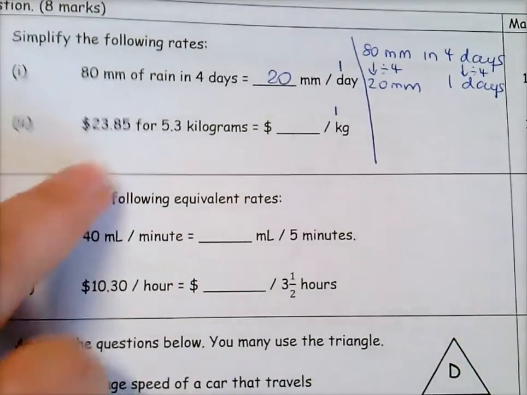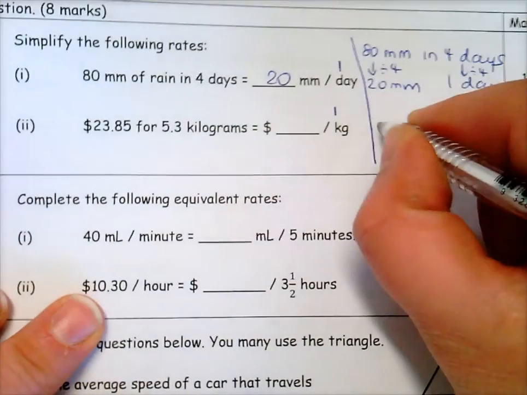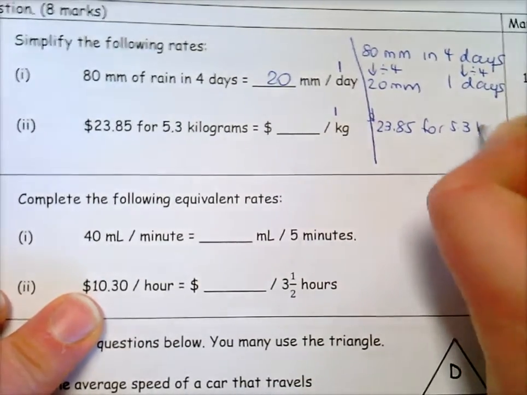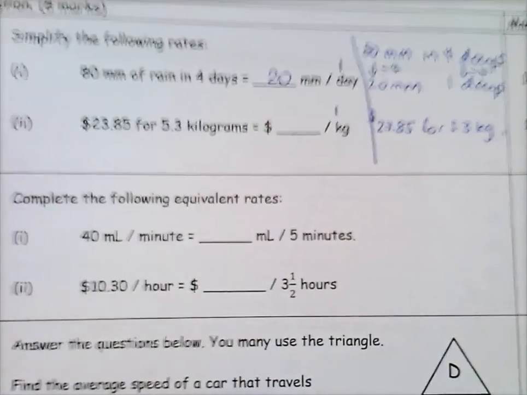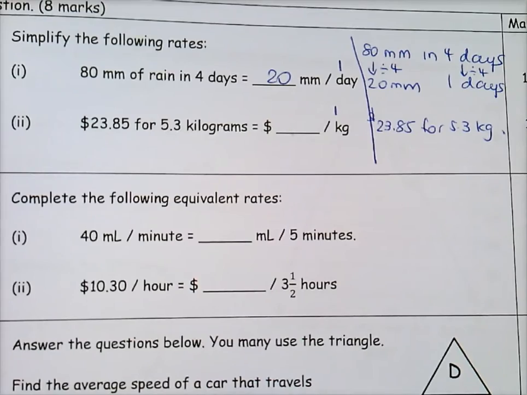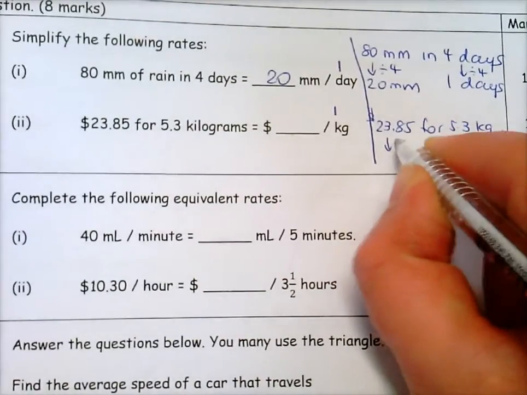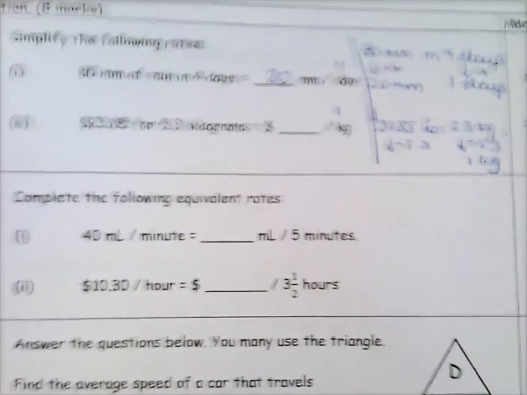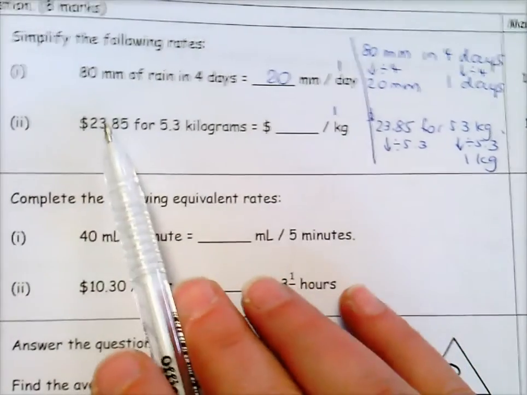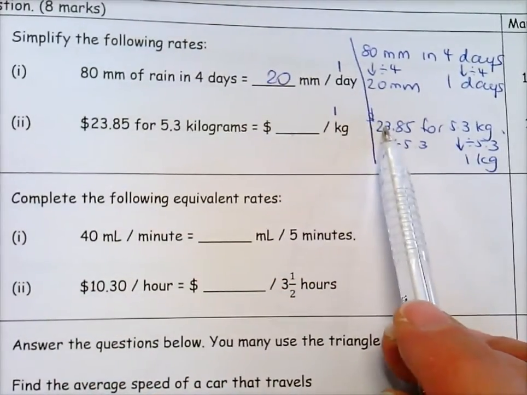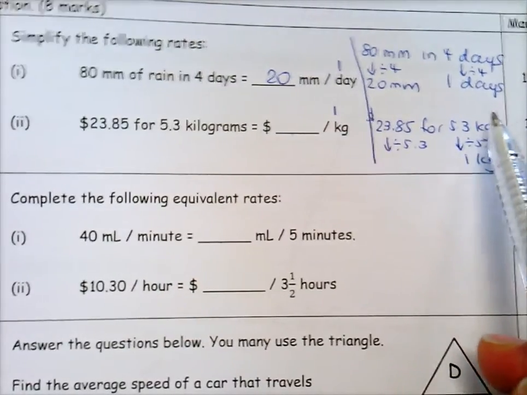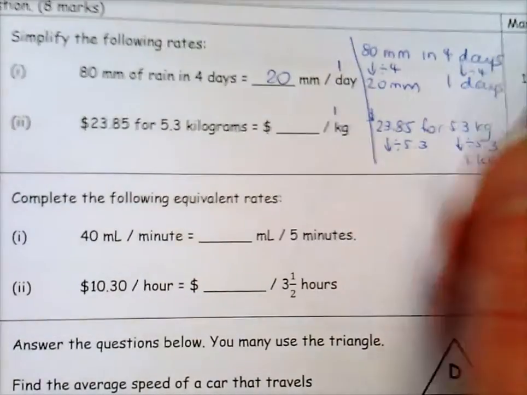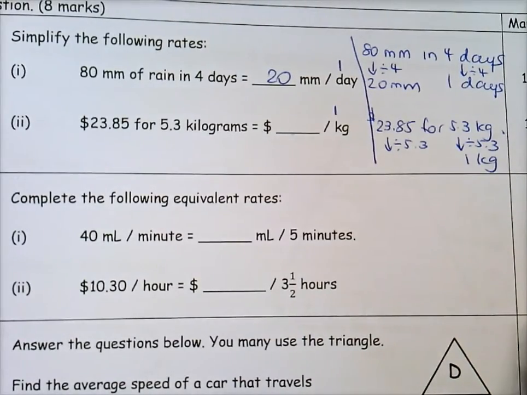If 5.3 kilograms cost that, what do you think you're going to do, girls? Multiply, divide? Yes, divide. So we're going to divide by 5.3, because 5.3 divided by 5.3 will give me 1. Whenever you're trying to simplify the rates, let's say it was 5 kilos, you divide by 5. Just because it's a decimal doesn't mean you use a different method. Someone's going to need their calculator to divide by 5.3.